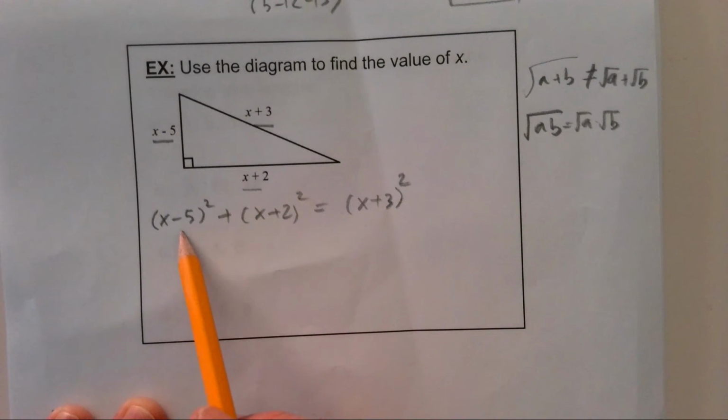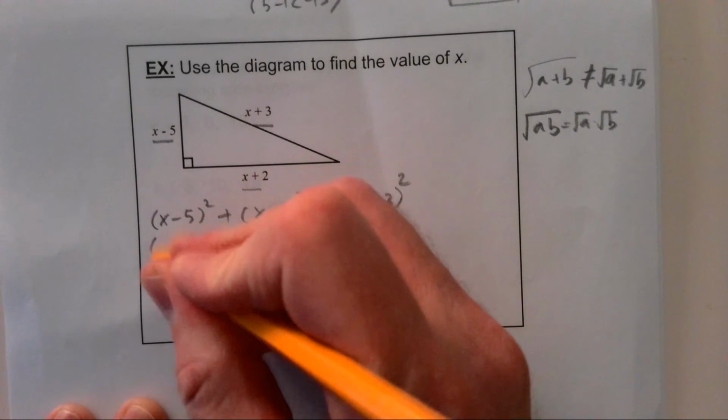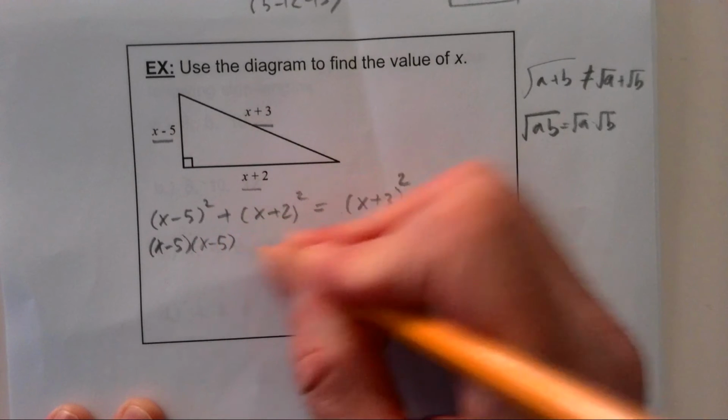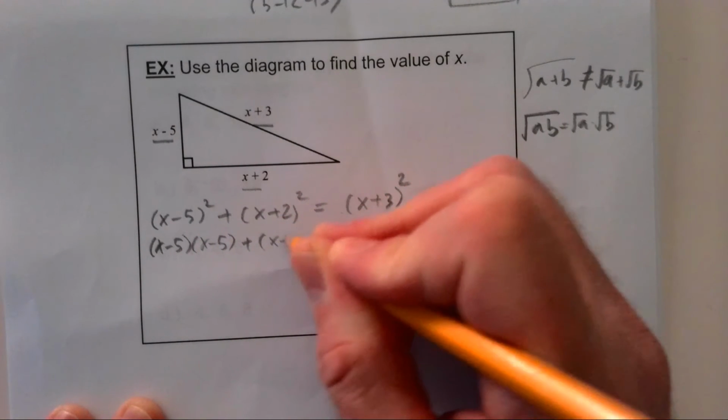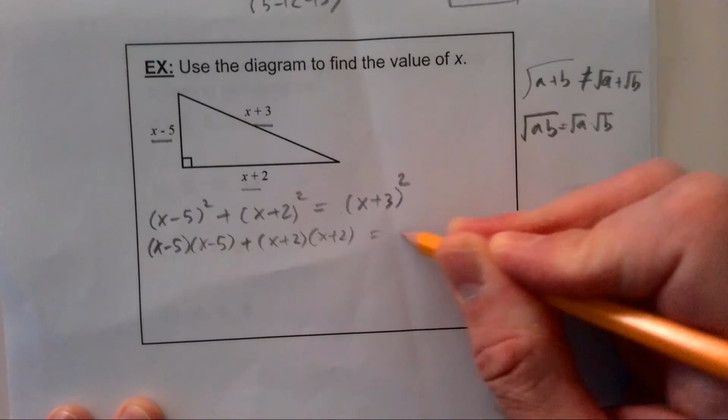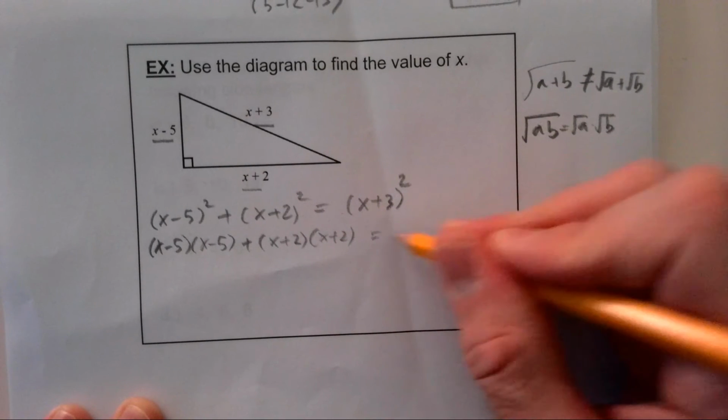We have to FOIL. So like we have to do x minus 5 times itself, and x plus 2 times itself, and finally x plus 3 times itself.